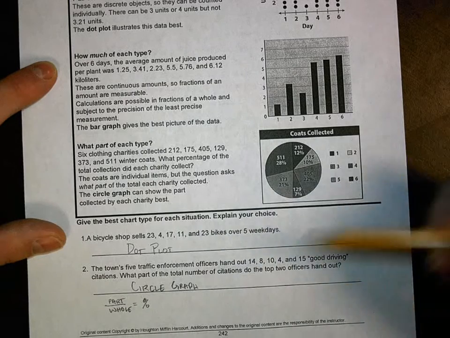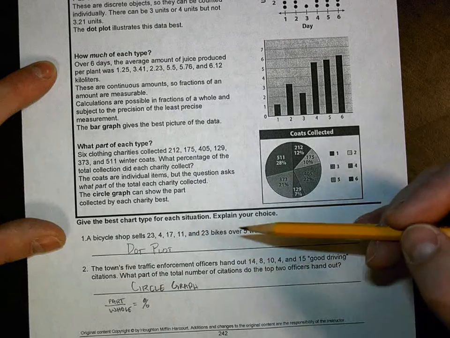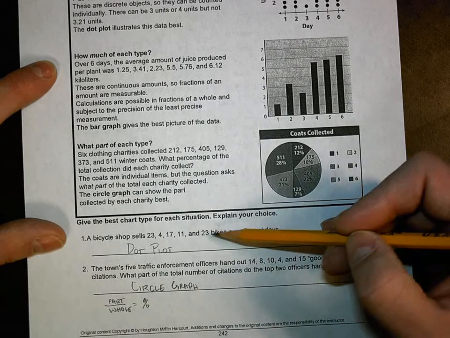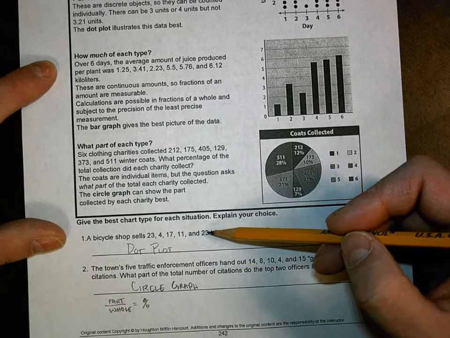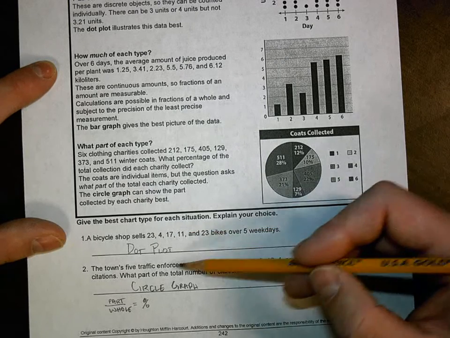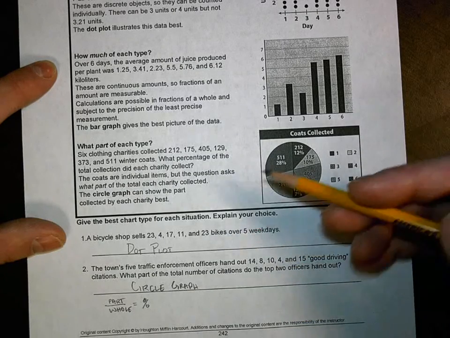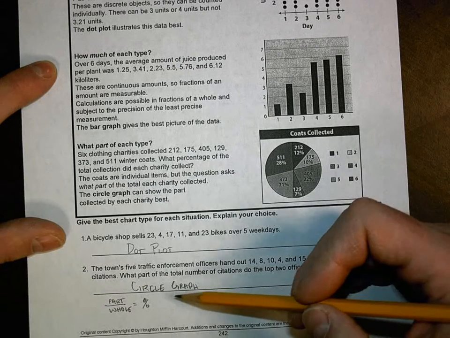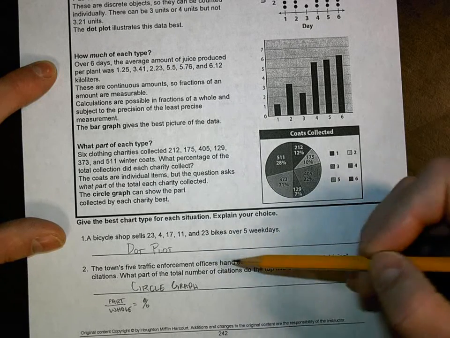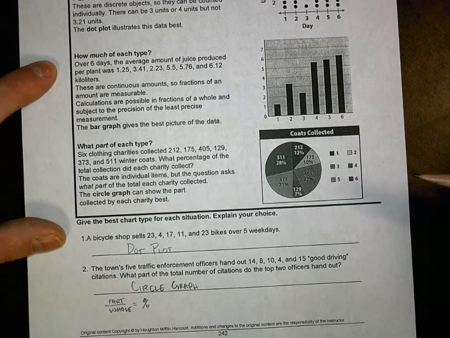So, in summary, the first is a dot plot. I could argue easily for a bar graph given that there's so many numbers, because it is a lot. 23 and 23 is almost 50 itself. So I'd happily argue that this could be a bar graph. But a dot plot seems to fit it best. The other thing is this circle graph is a percent, a part of a whole. So anytime we can get a percent, we're doing that.